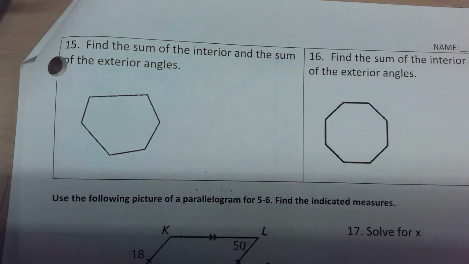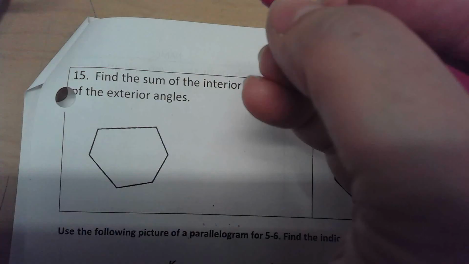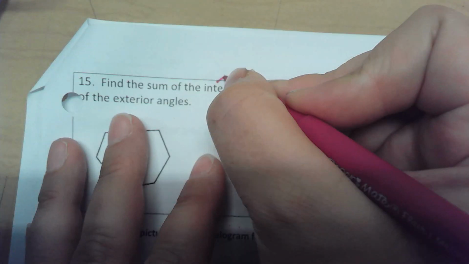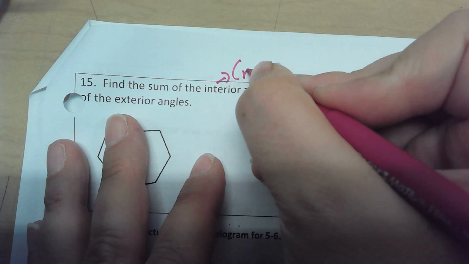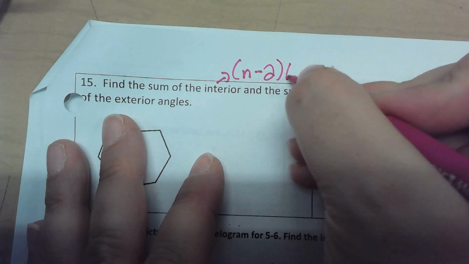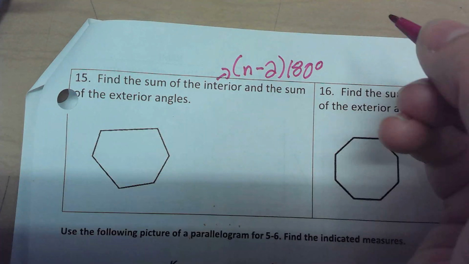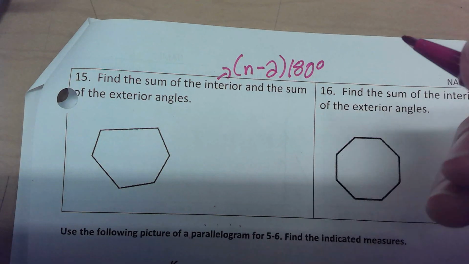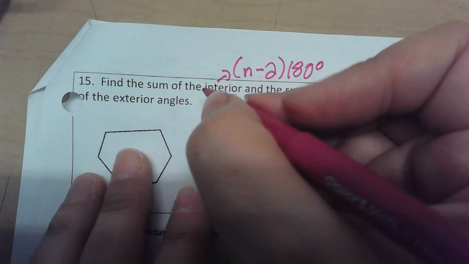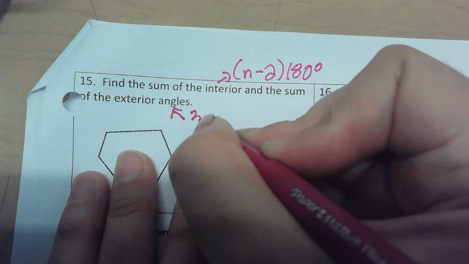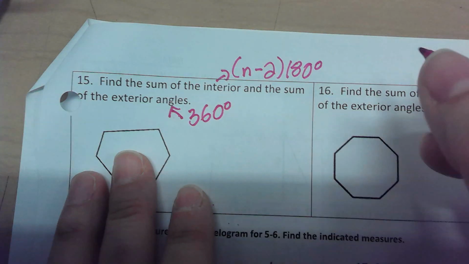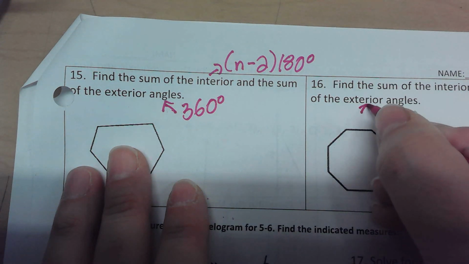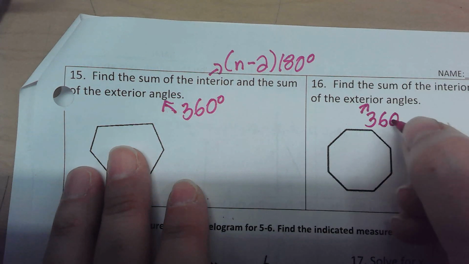Okay, so this one, everybody, it says find the sum of the interior and exterior angles. So interior, everybody, remember it's the number of sides minus 2 times 180. Everybody, what's the sum of the exterior? 360. Okay, so for exterior angles, it's 360 for any polygon.